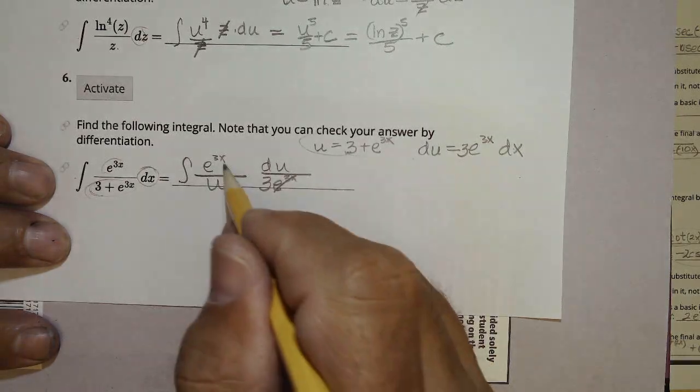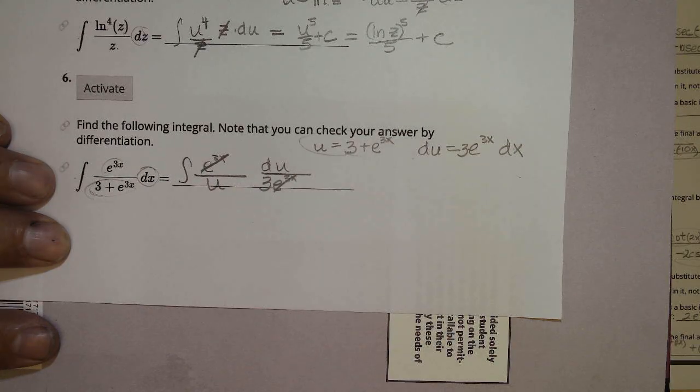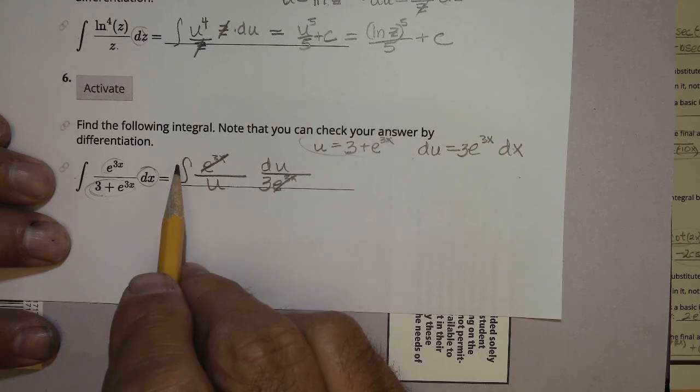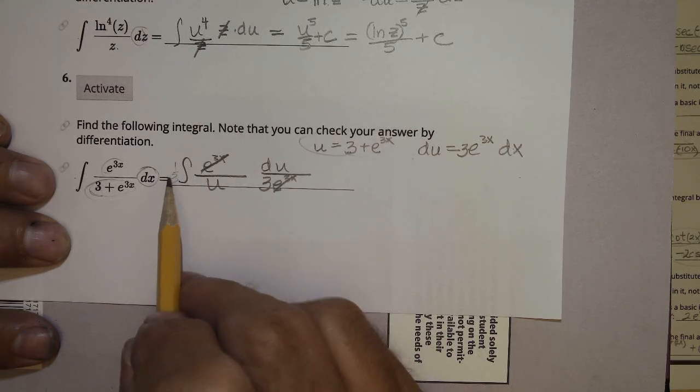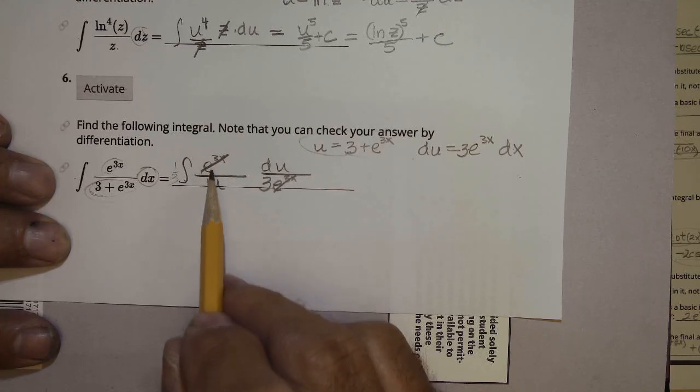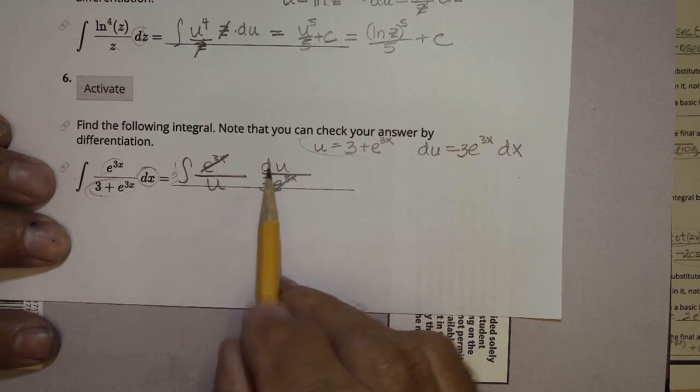The e to the 3x's cancel. The 3 comes out as a 1/3. So I got 1/3 the antiderivative of 1 over u du.